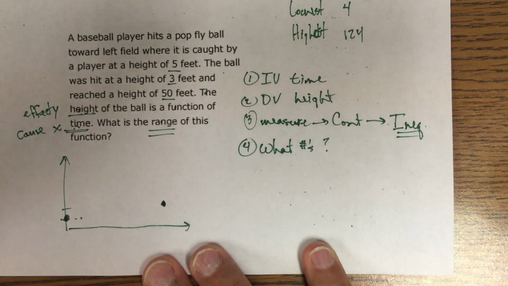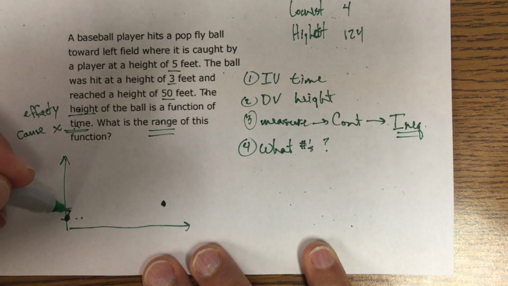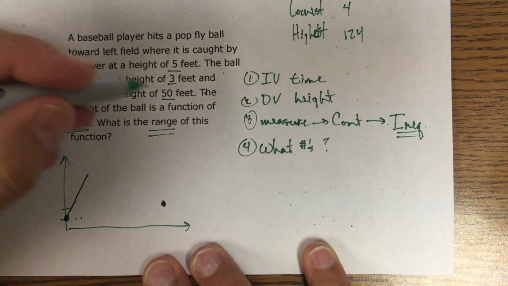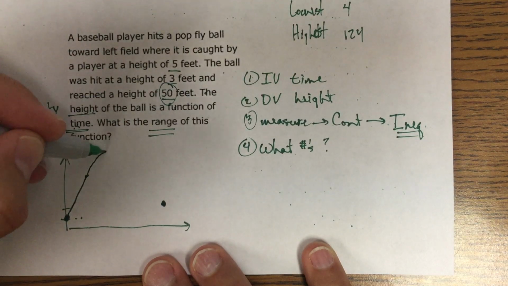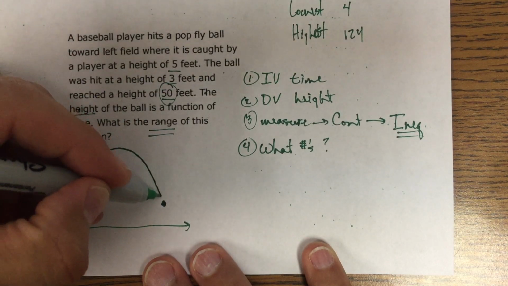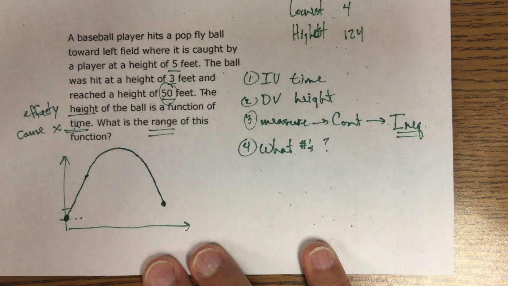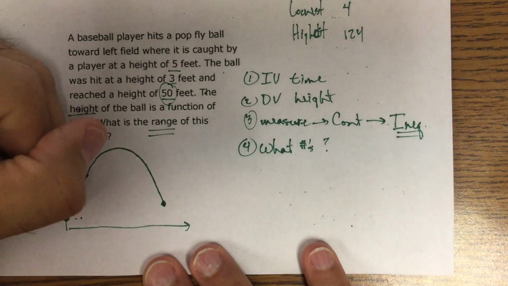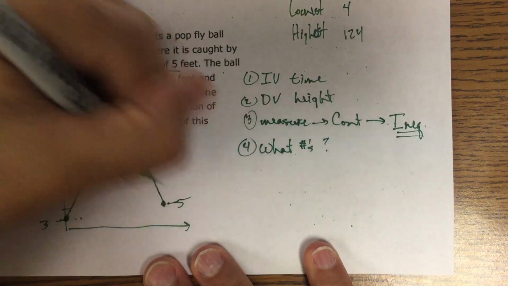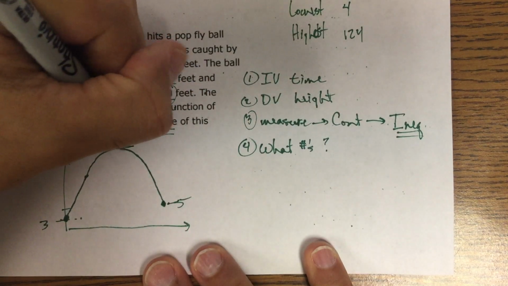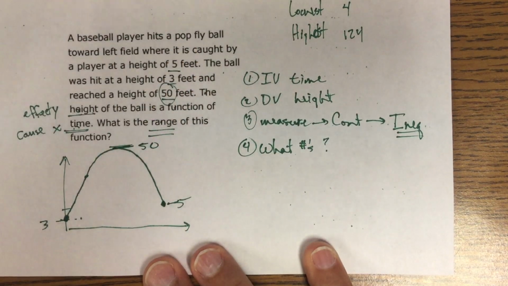It's caught at 5. And then what does it do? It goes up to a height. How high did it go? It went to a height of 50 and then came back down. Oh, okay. This kind of looks like a problem we can do from yesterday, from last class. Okay, so we know this is 3, we know this is 5, and we know that this right here, it got to a height of 50.